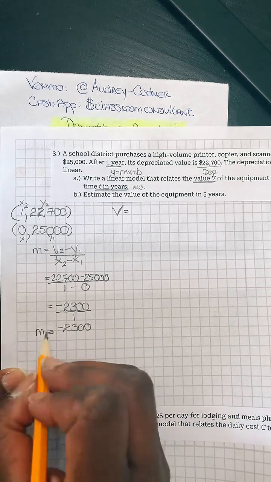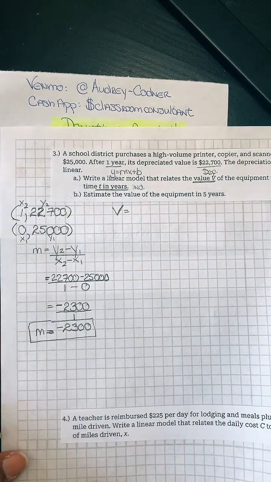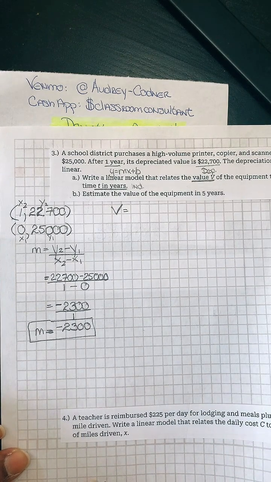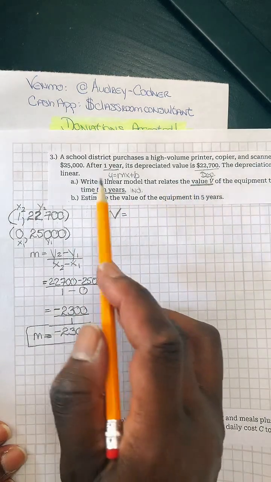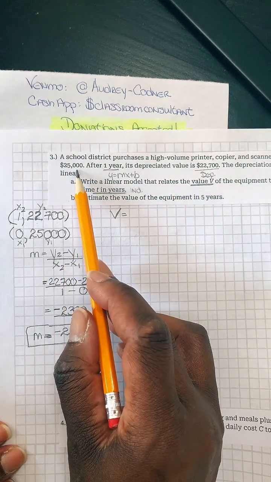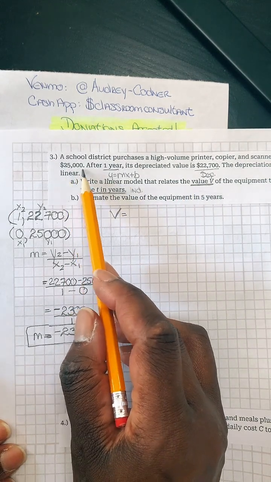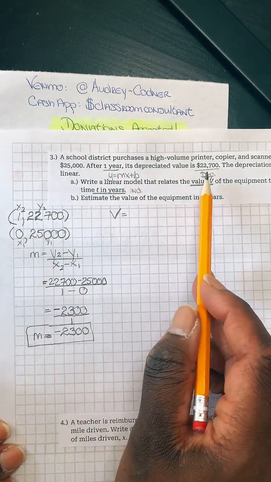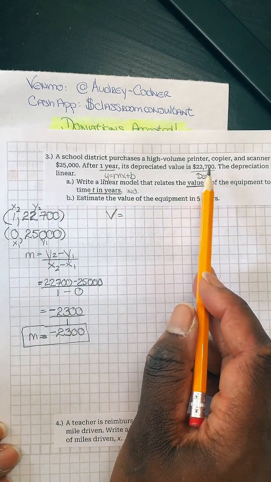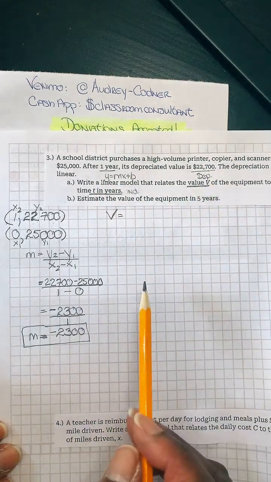Okay, so that's going to be my slope. I forgot the negative. So they didn't give us the slope. They told us the first time they got it was 25,000. So that means at year 0, just buying it, it was 25K. But a year later, they found out the depreciating value was 22,700. So we had to find the slope.